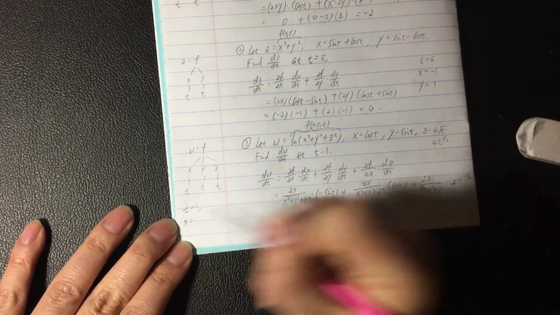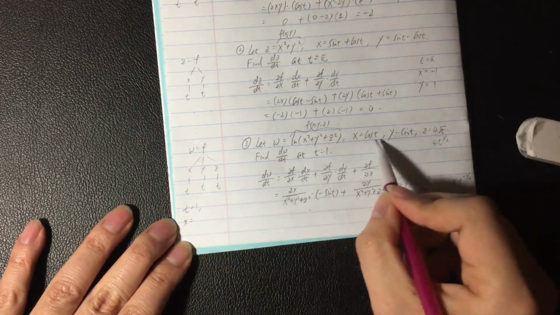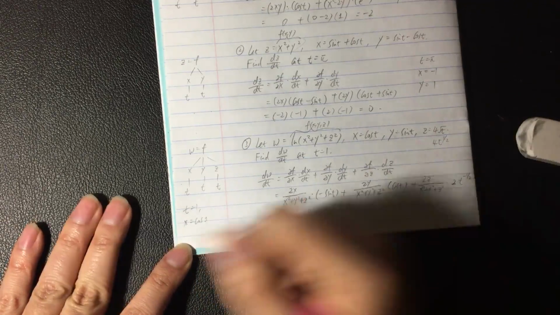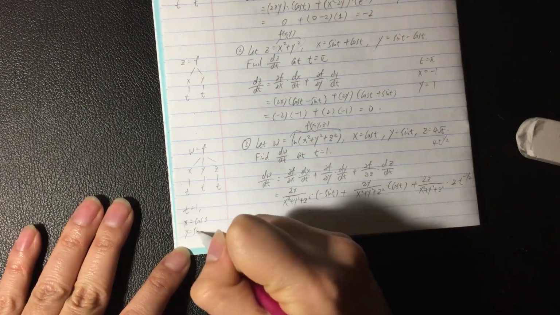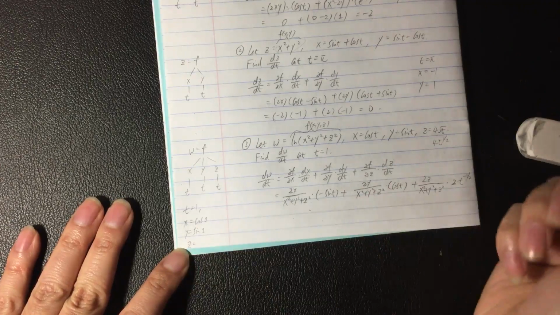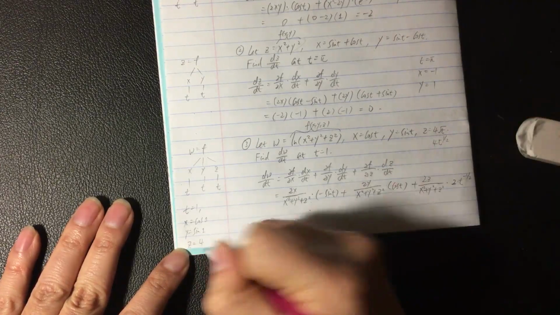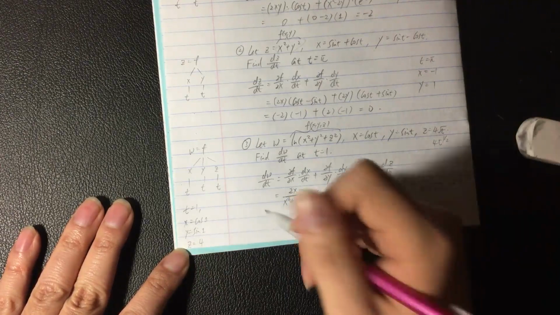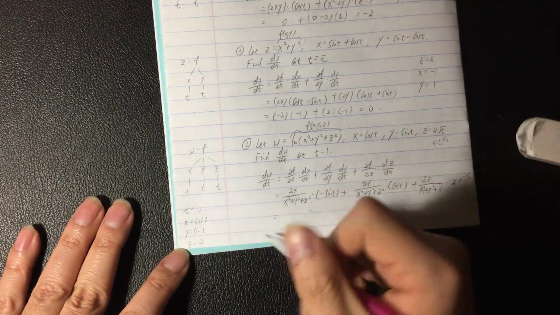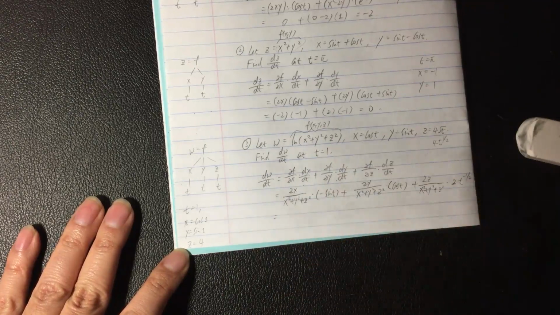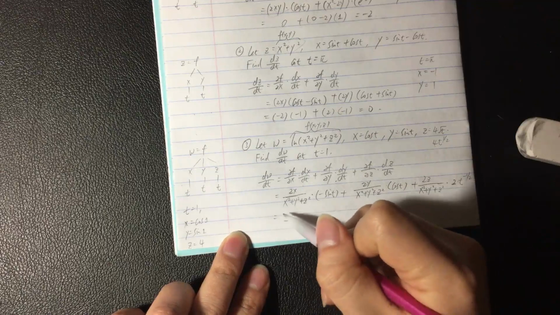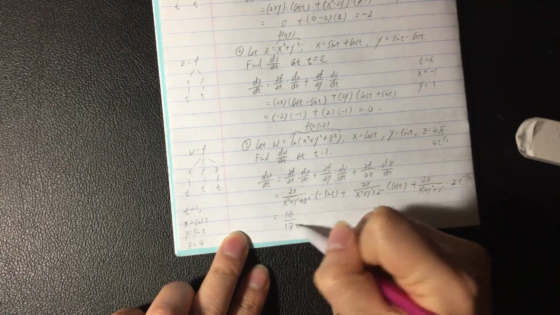x equals cosine of 1, y equals sine of 1, z equals 4. Then substitute. These numbers are not nice, but we can use a calculator and get an answer. I use my calculator, I get 16 over 17.